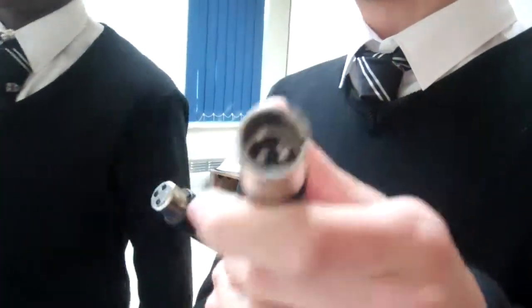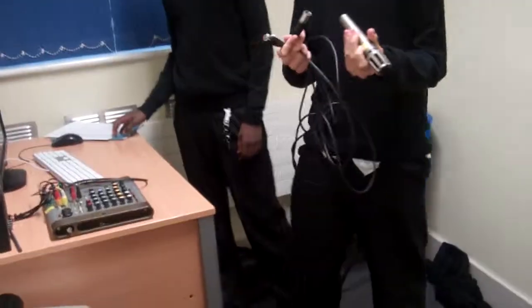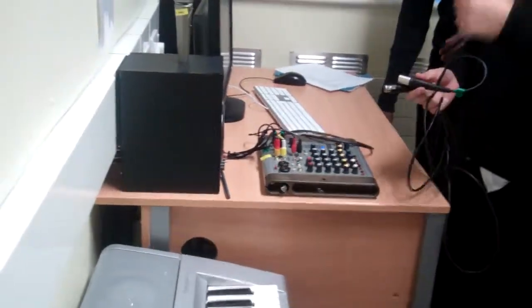And also, this is the XLR cable. So this is the female end here, and this is the male end. This XLR cable will be used to plug into the microphone, and the other end, the male end, we plug into the mixing desk here.